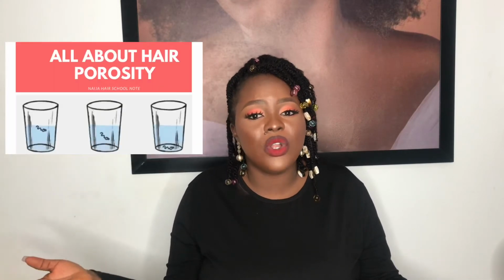So one of the ways to know your hair porosity is by simply taking a strand of your hair and putting it in a glass of clean water. I usually prefer using a clean strand, washed hair, because that kind of hair does not have any product buildup. So you take a strand of your hair, put it in the clean glass of water, and you allow it to stay there for 5 minutes. If the hair sinks, you know that it is highly porous. If it's in the middle, you know that it is medium porosity, and if it floats, you know that it is low porosity.